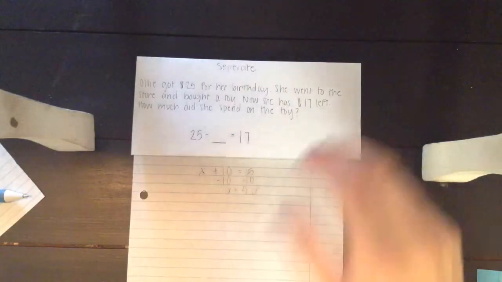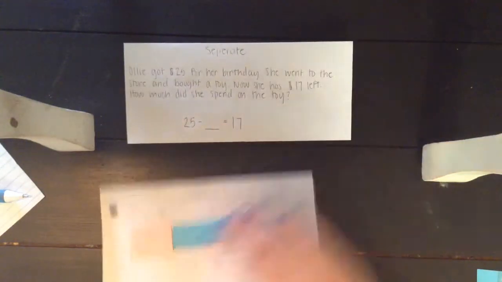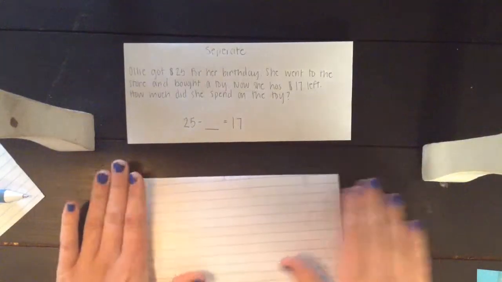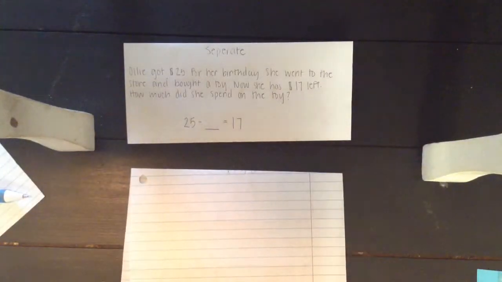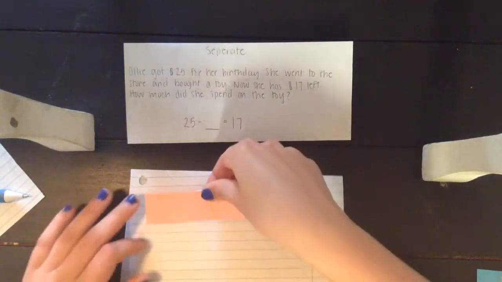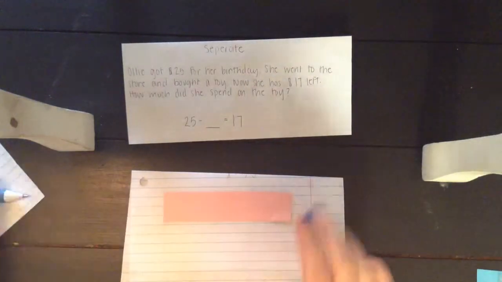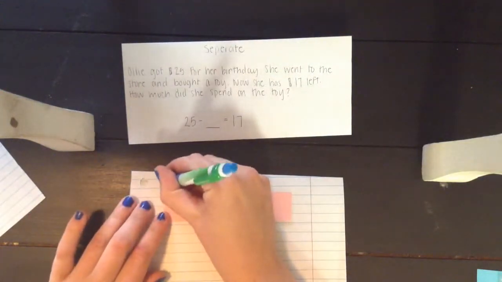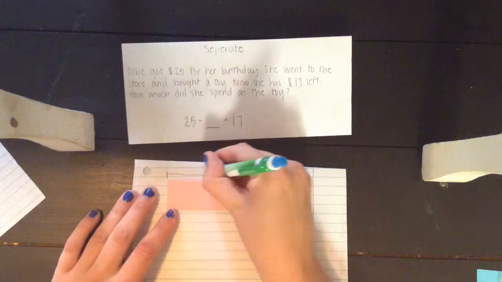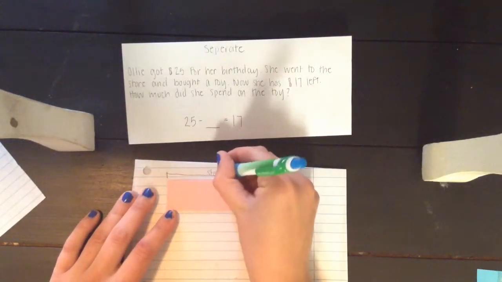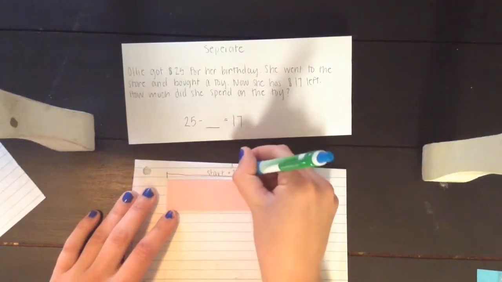and that's what makes this a separate problem. So again, I'm going to show this problem using the linear model. So when we're doing a separate problem or a subtraction, we're going to start with our start value, which again I'm going to represent by a colored strip of paper. Start equals 25 right here.